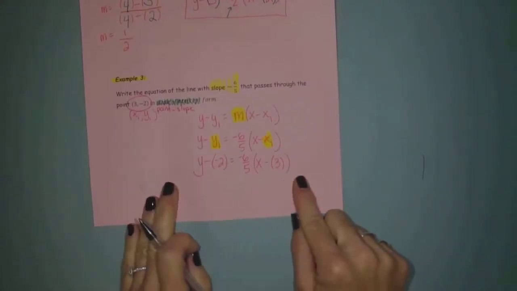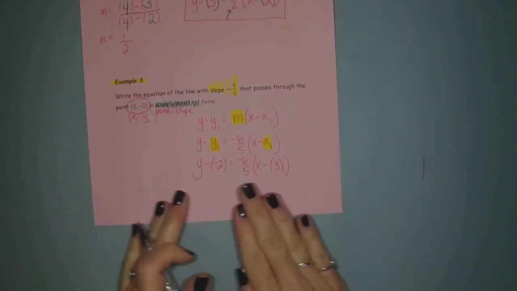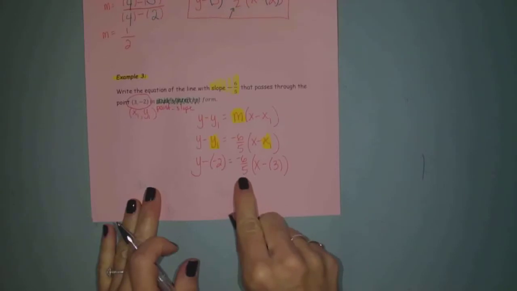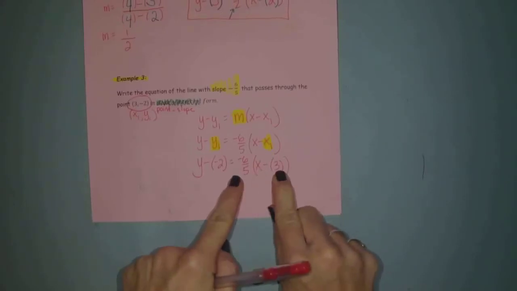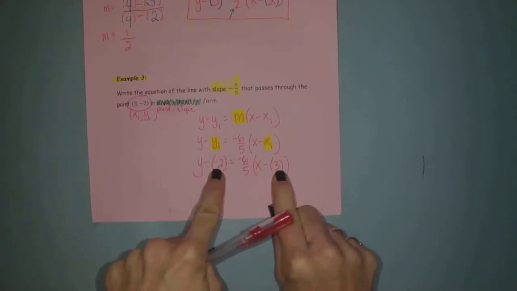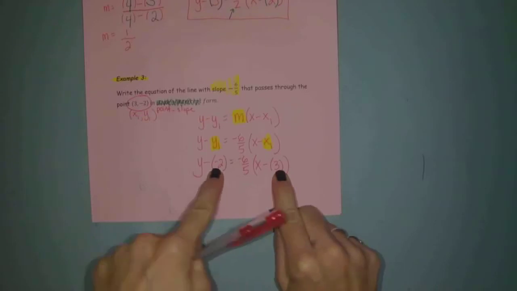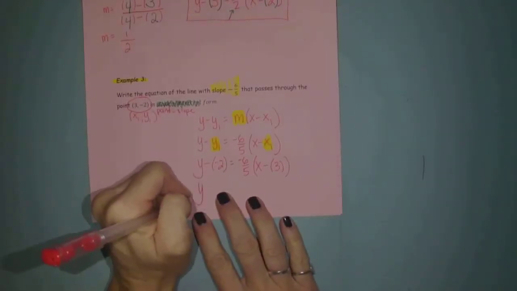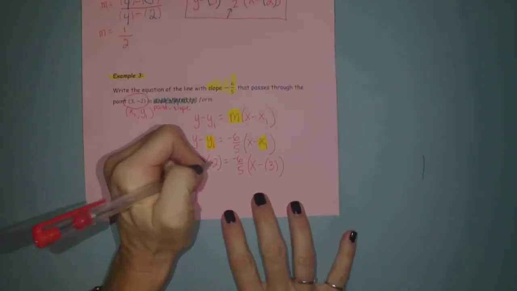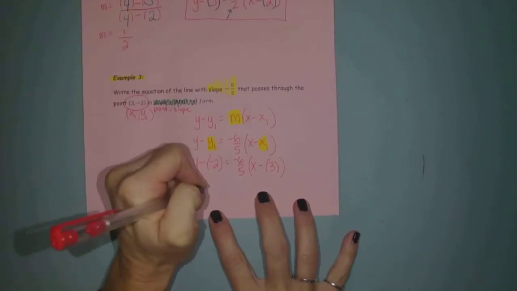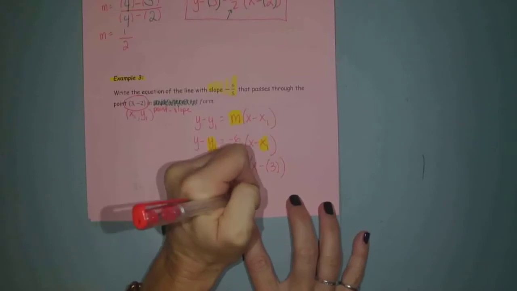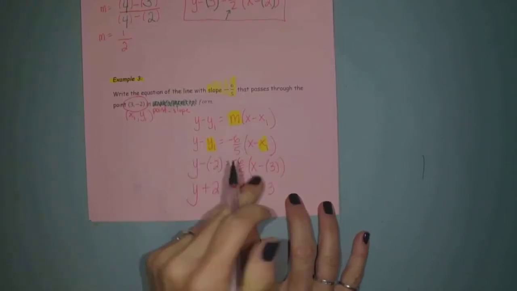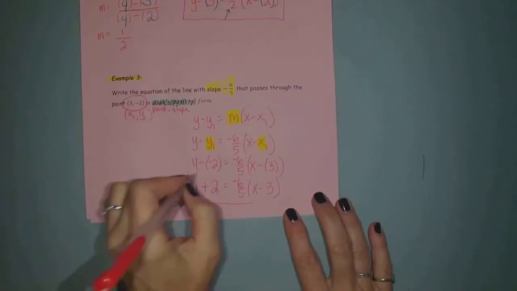Okay, now you could leave it like that because in this form, I can see that my line has a slope here of negative 6/5 and it passes through the point positive 3, negative 2. Now, sometimes we go on, double negative, that becomes positive, and then here, this just stays negative because there's not a double. Okay, so this would be the final answer.